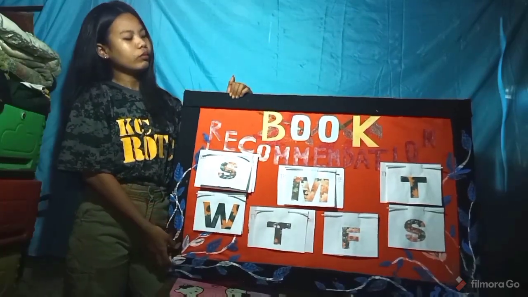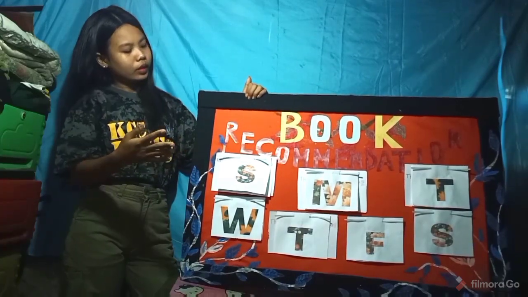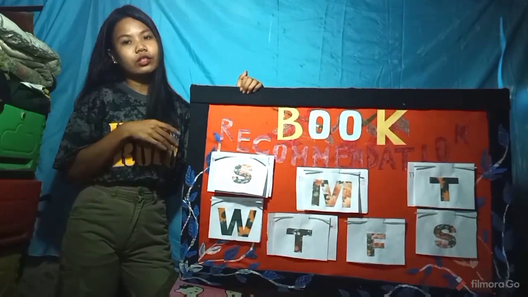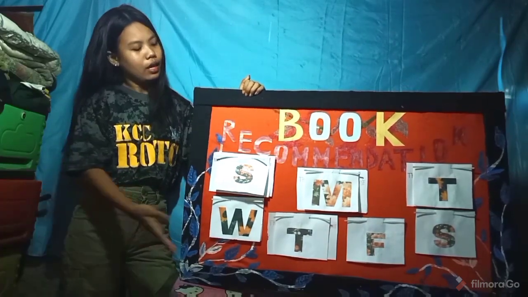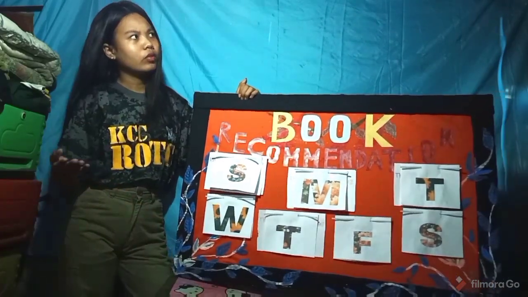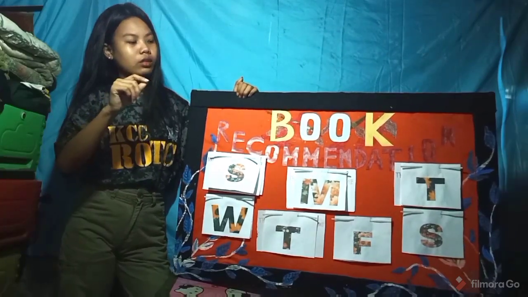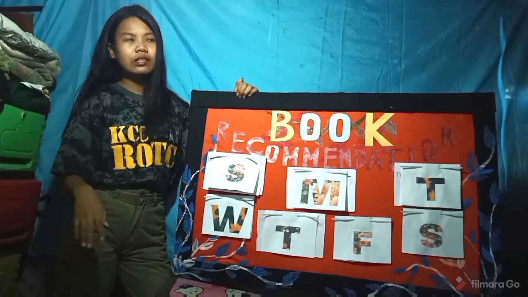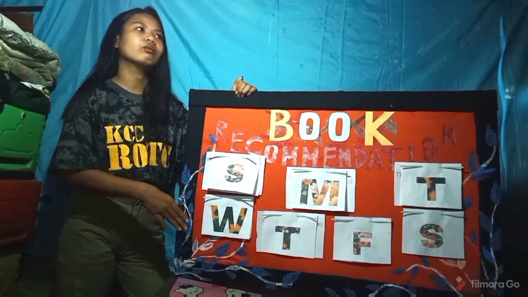Next, the material that I have used in here is only paint, and I just painted it on a glass and pasted it in here.